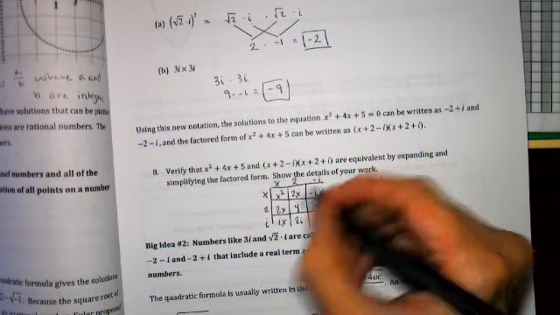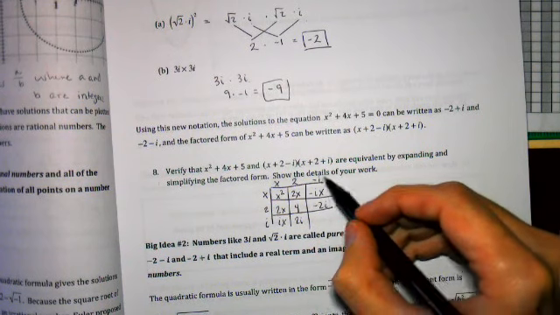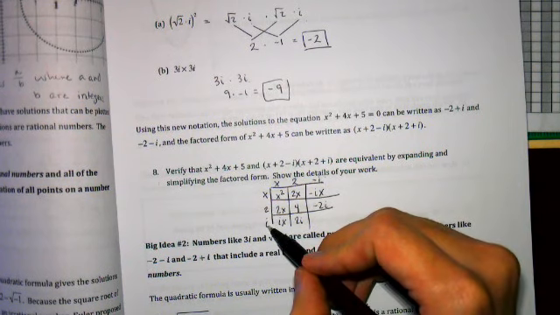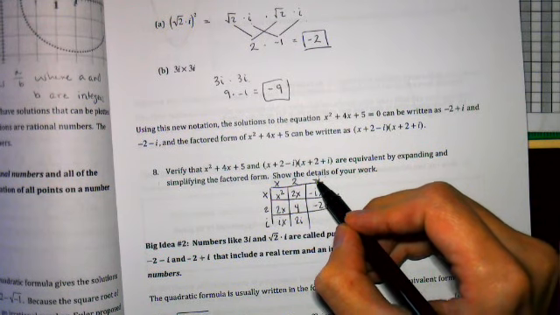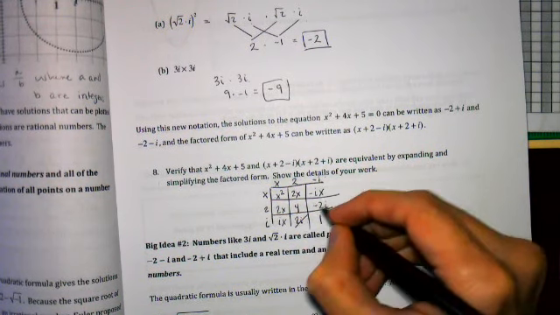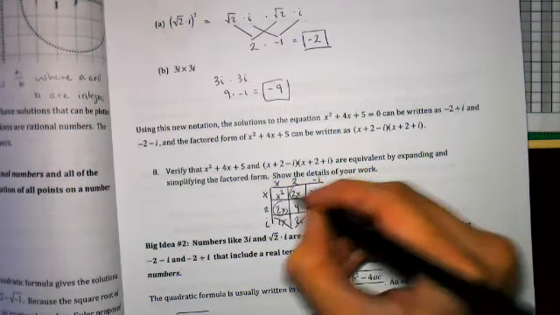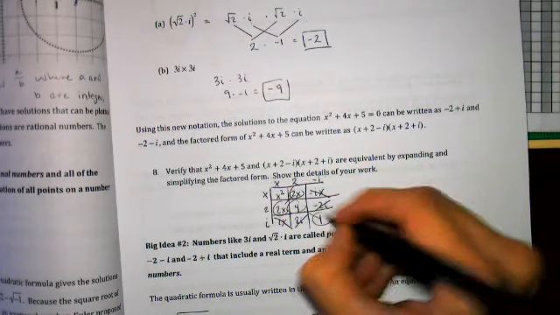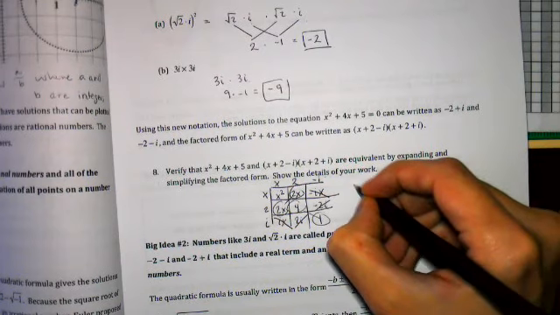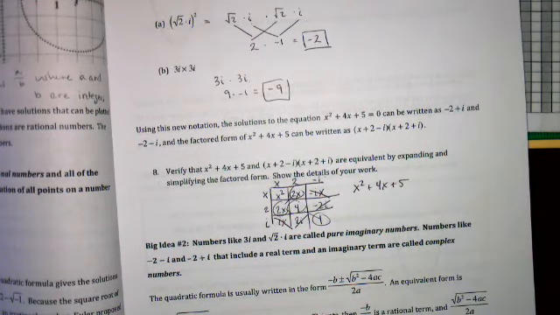And -i times i is going to be, well, i times i is already -1. And then we have an extra negative, which makes it +1. So this cancels this. This cancels this. These two go together. And these two go together. So you get x squared plus 4x plus 5. Okay.